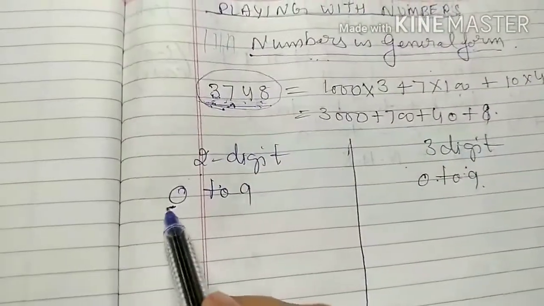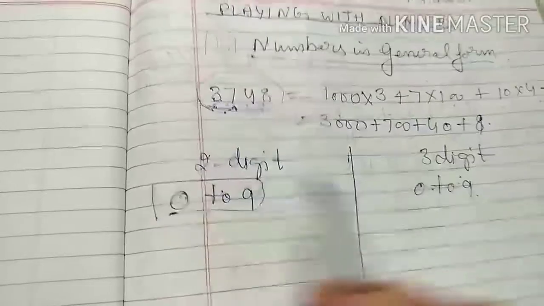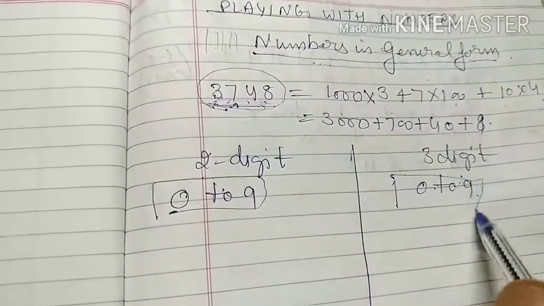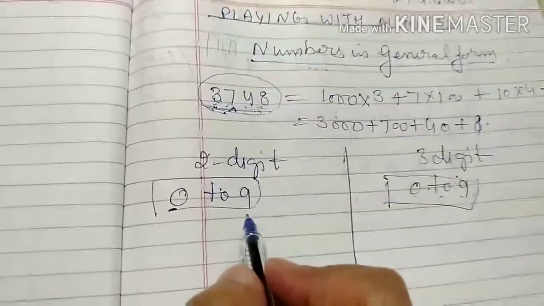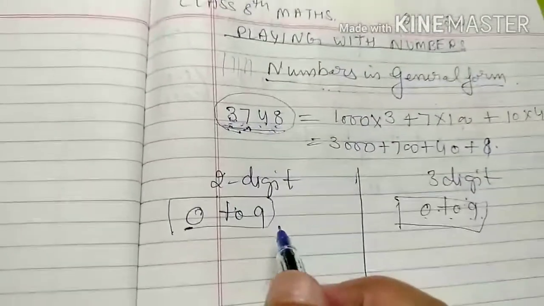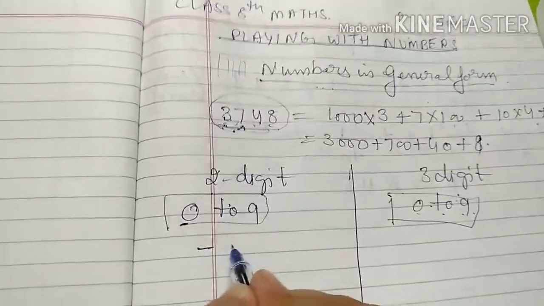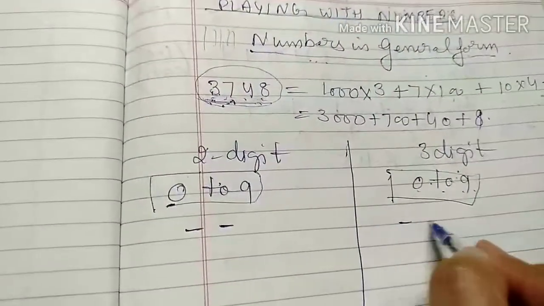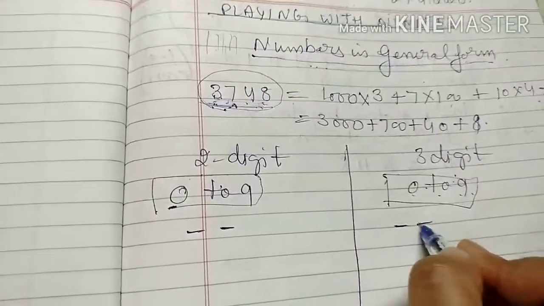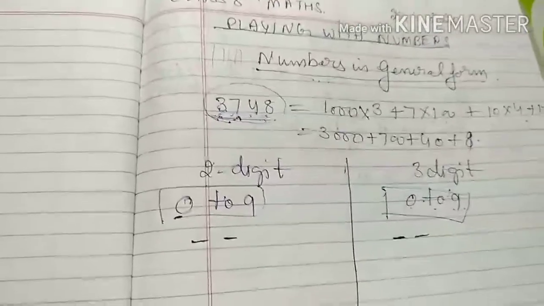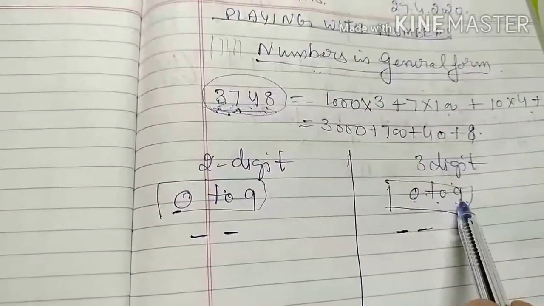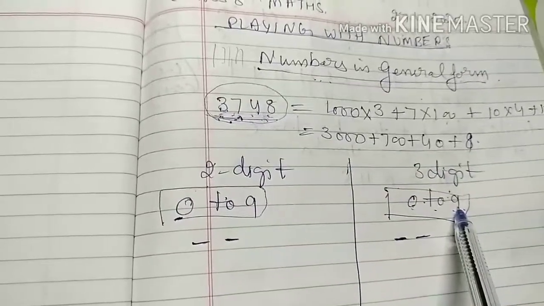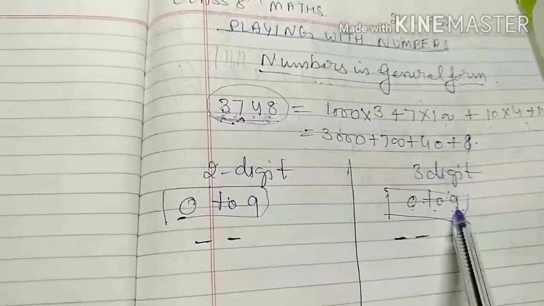The condition is that in our number system we use the symbols from 0 to 9: 0, 1, 2, 3, 4, 5, 6, 7, 8, 9. So in the position of a single digit, you can mark any digit between 0 to 9, not something like 11 or 12. We are not considering that, because that becomes a 2-digit number.